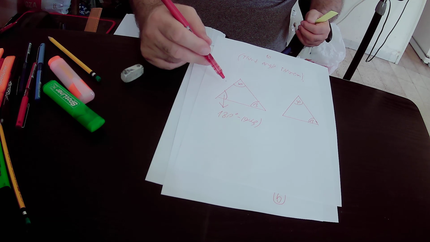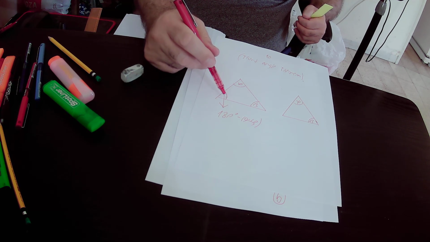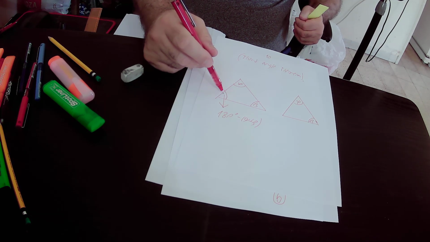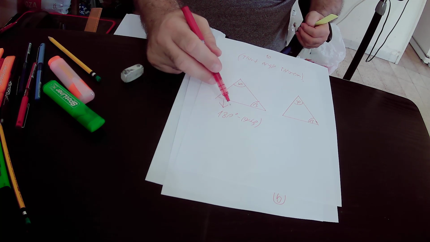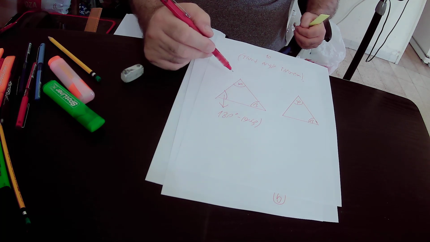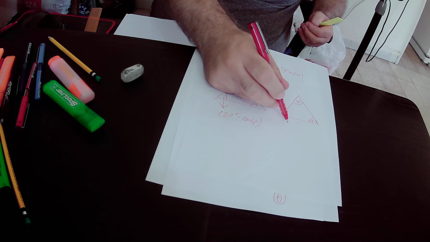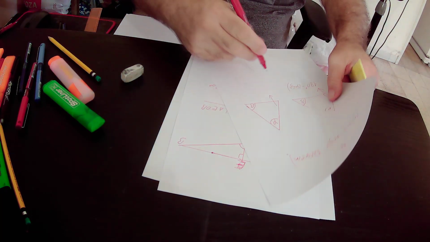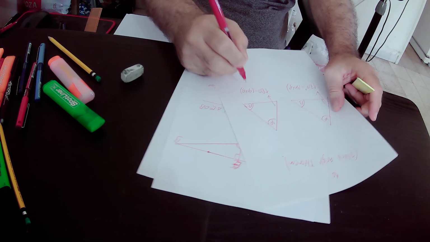Therefore, this angle plus alpha plus beta equals 180 degrees. So the size of this angle will be equal to 180 degrees minus those two angles. Therefore, it equals 180 degrees minus (alpha plus beta). And what is the size of this angle in this triangle? It will also be equal to 180 degrees minus (alpha plus beta). Okay?